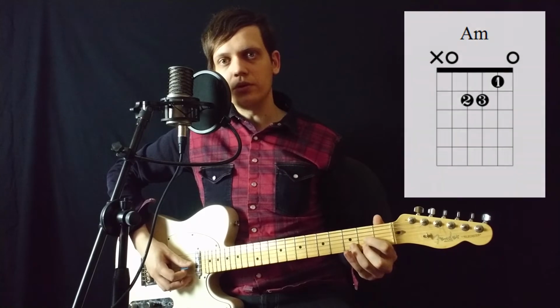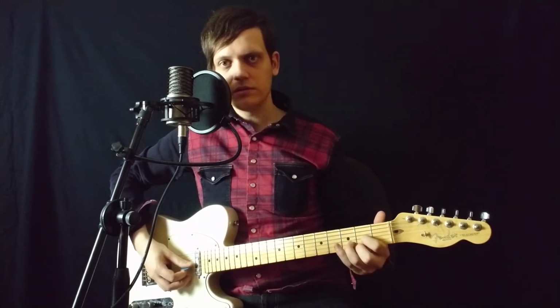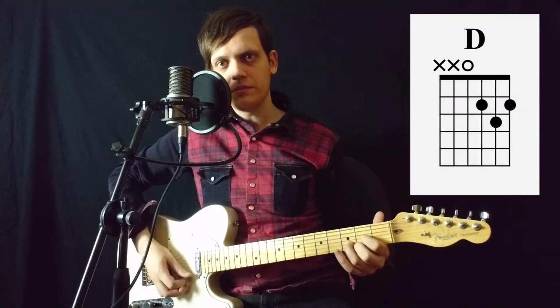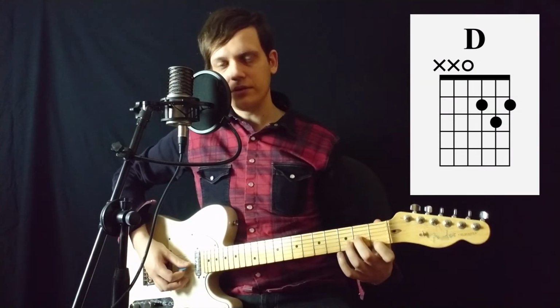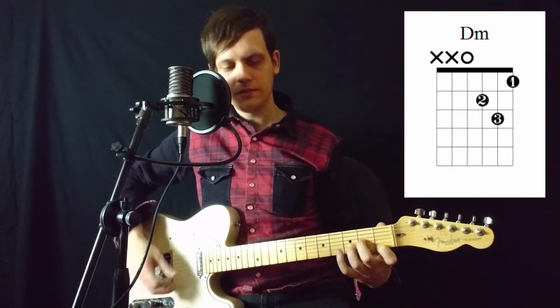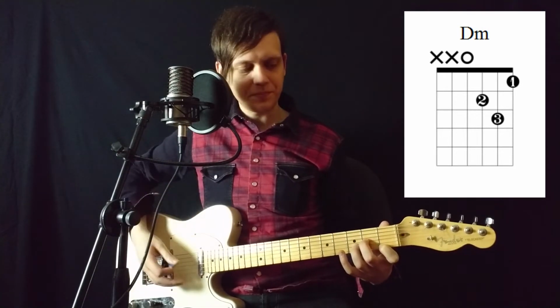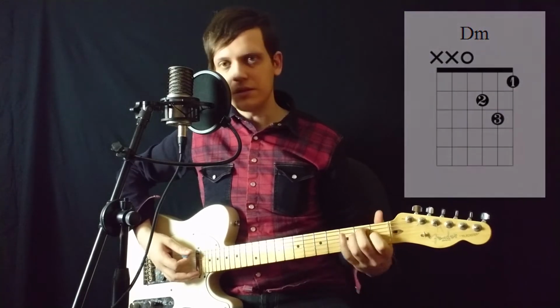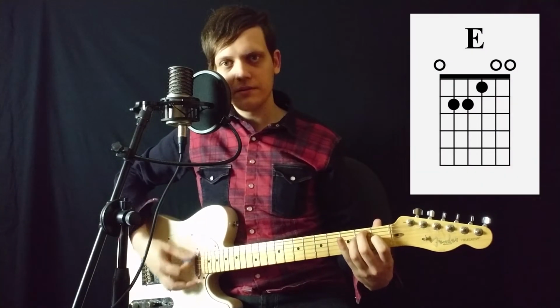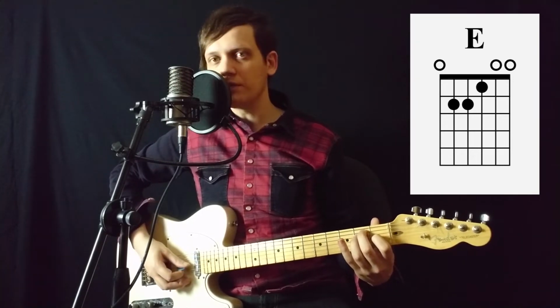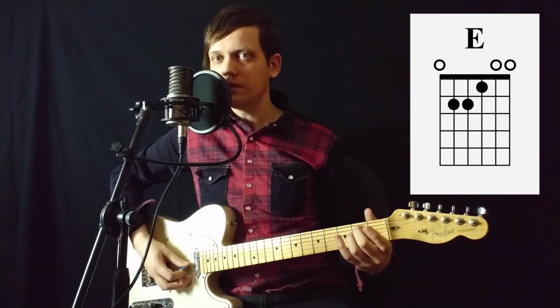The same goes for D major. This is the third voice, F sharp. Make it flat, it becomes F natural. And we have D minor. This is E major. Make the G sharp natural, and you have E minor.